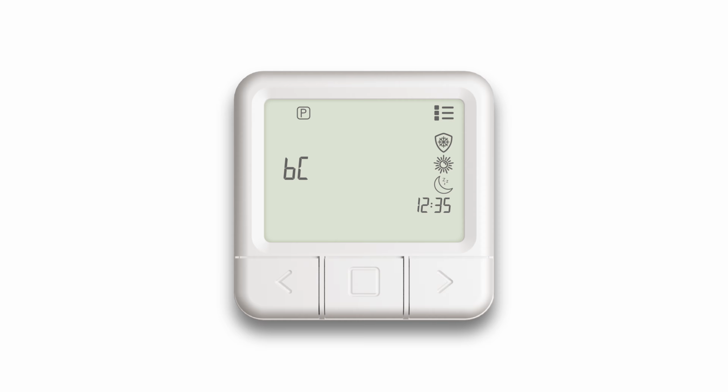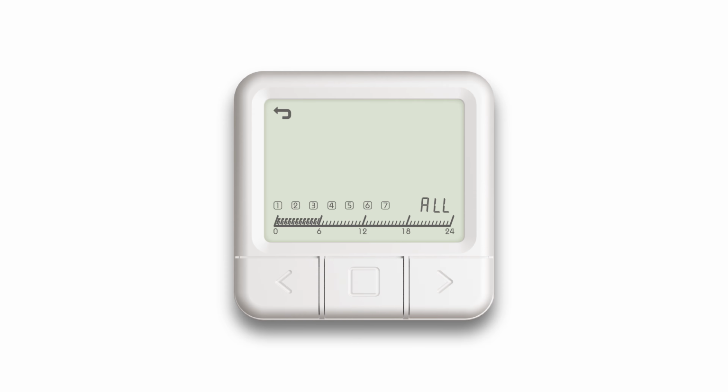Click the right button to navigate to the P icon. Press the middle button for 3 seconds on the P icon to enter program settings. In the Program Settings screen, click the right button to navigate through the days of the week for which you want to adjust the schedule.